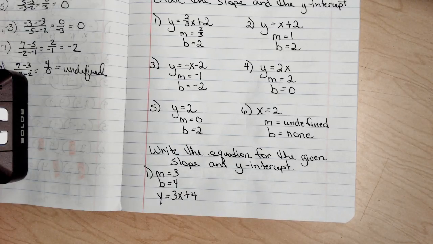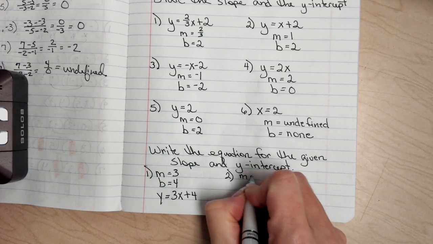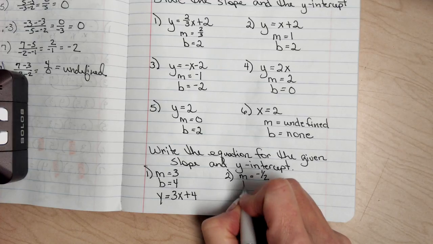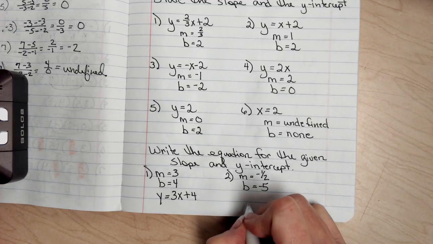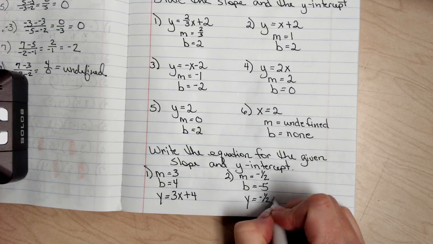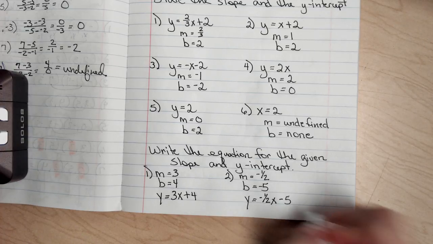Okay, pretty simple. All right, number 2, m equals -1/2, and b equals -5. Okay. So y equals -1/2 x, and because it's -5, I can just say -5.